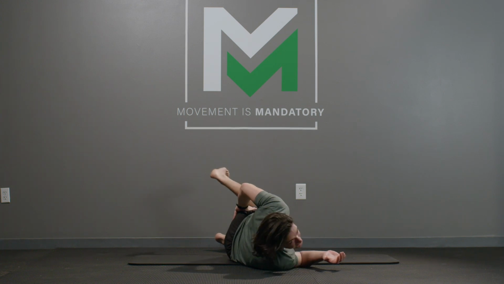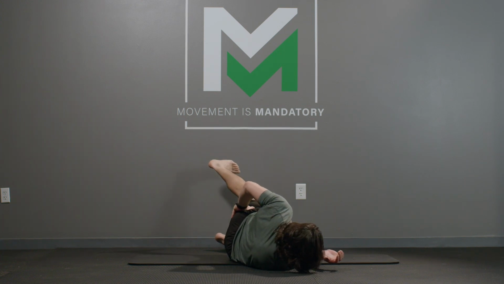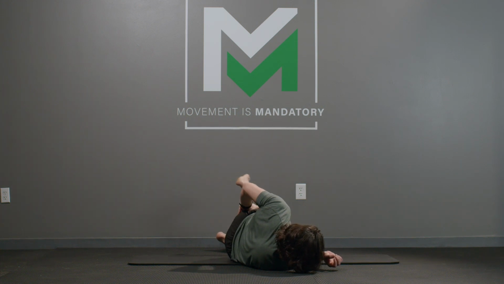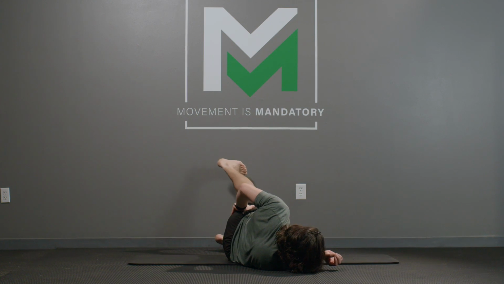pocket fire. We're going to do 15 of these, or as many as you can, up to 15. If you have to pause just to rest for a little bit, that's fine. But we're trying to get all the way up to that knee extended position. We're going to do 4 more reps.